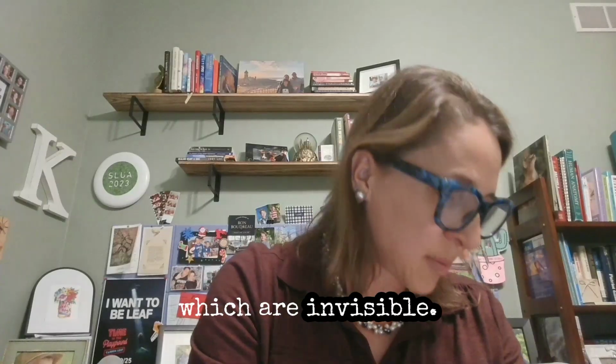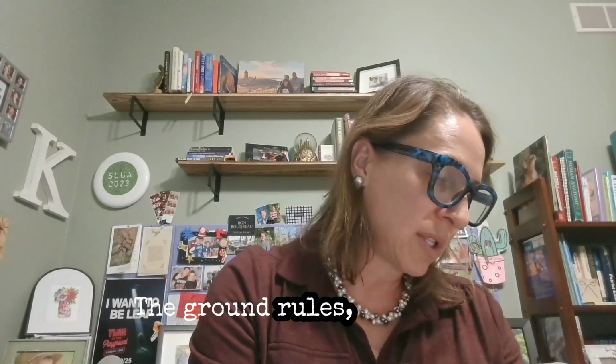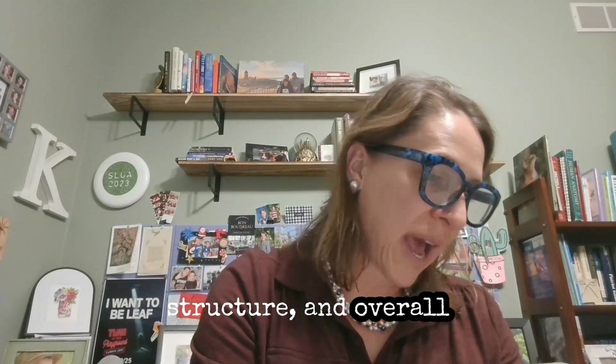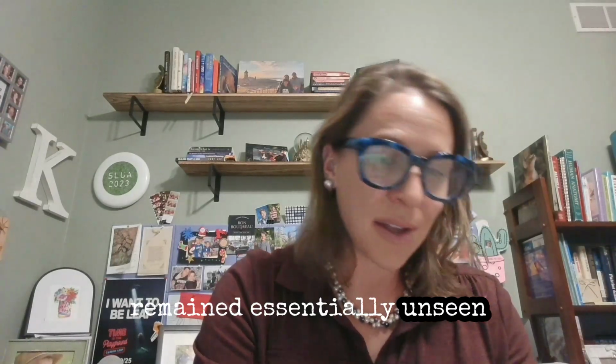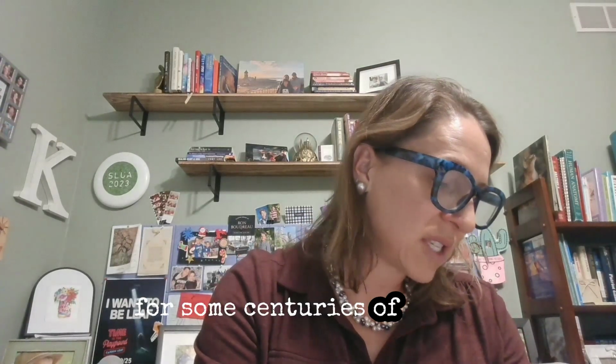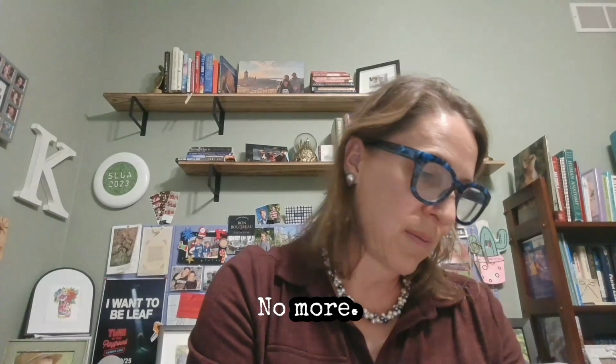Environments are not passive wrappings, but are rather active processes which are invisible. The ground rules, pervasive structure, and overall patterns of environments elude easy perception. This may go some way toward explaining why the cellular environment of the extracellular matrix has remained essentially unseen for some centuries of study. No more.